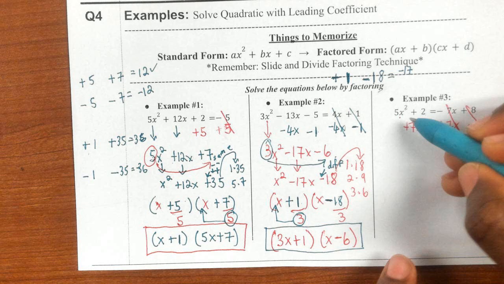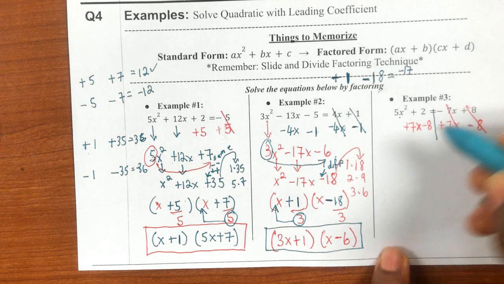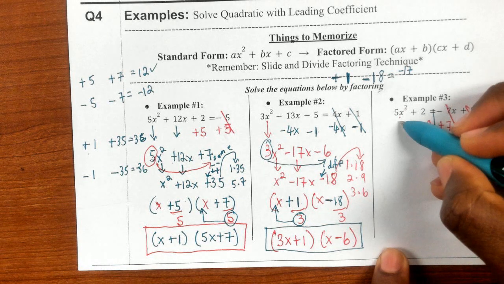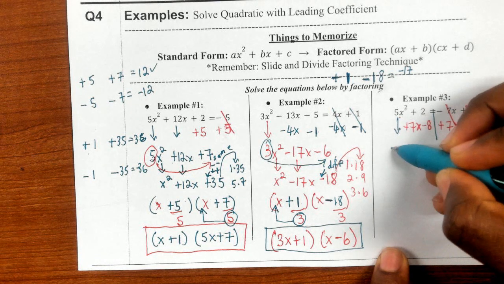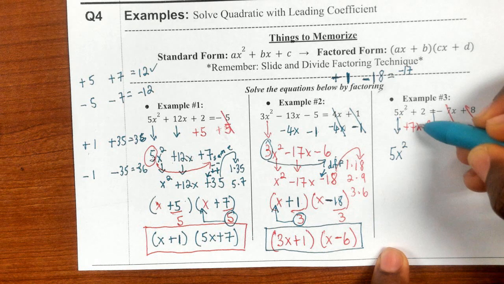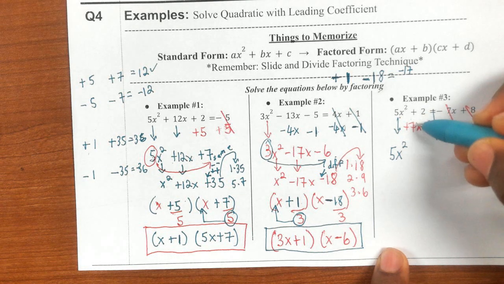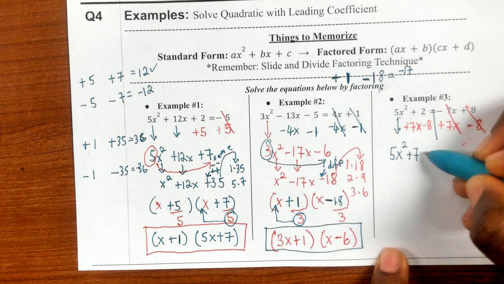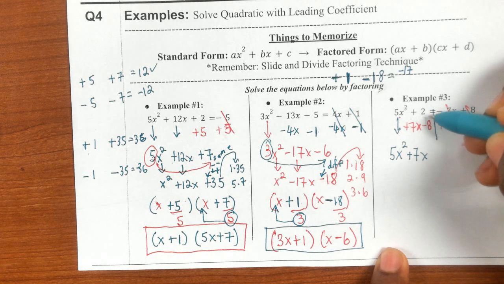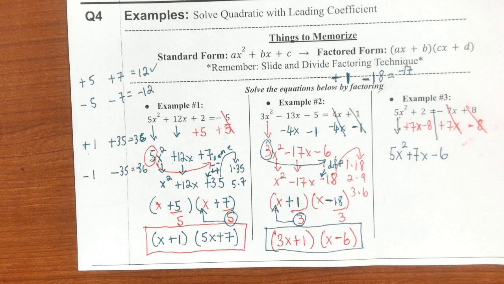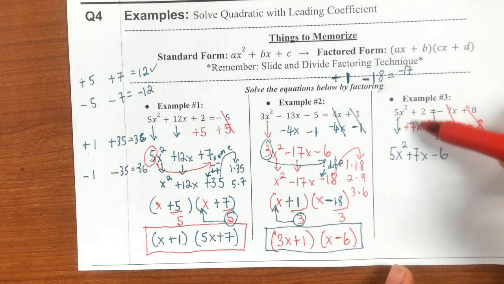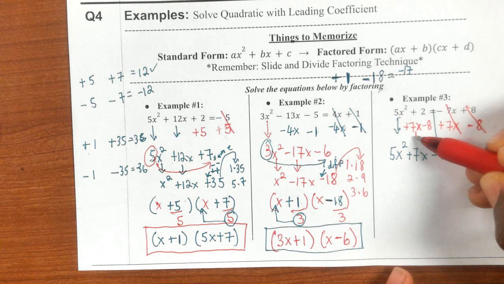Now we're looking only at this left side here. The 5x squared, you did not add or subtract anything to it, so you're going to bring it down. The 7x, you did not add or subtract anything to it, so you're also going to bring it down. The 2, you are subtracting something from it. 2 minus 8 is negative 6. Again, guys, we did not add the 7x to anything because there was nothing to add it to. So that's why we brought it down.